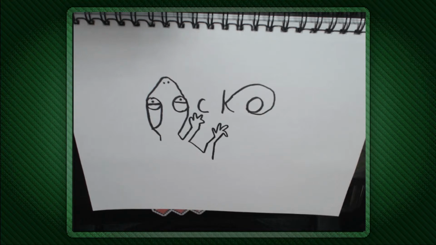After we do that, the next thing we're going to do is go back up to the letter K, because we were working on the tail, and we're going to connect it to the bottom of our gecko.